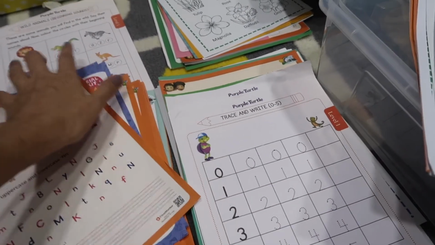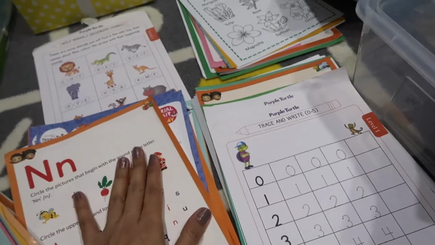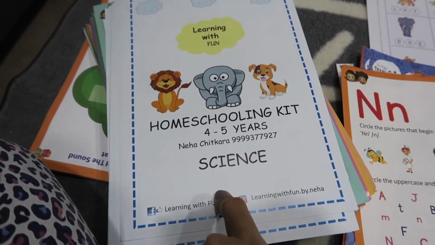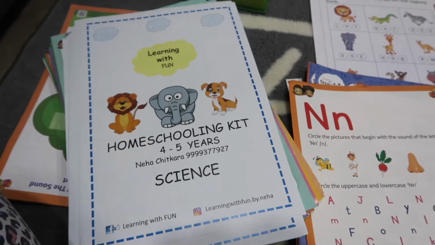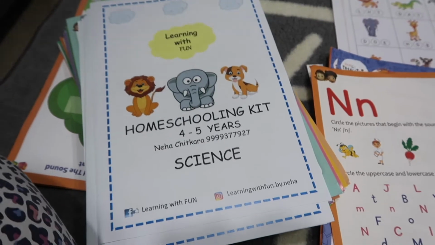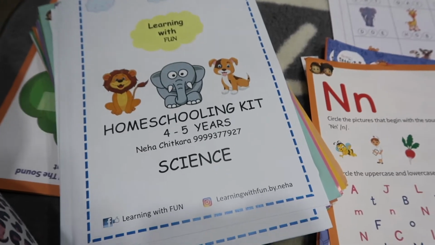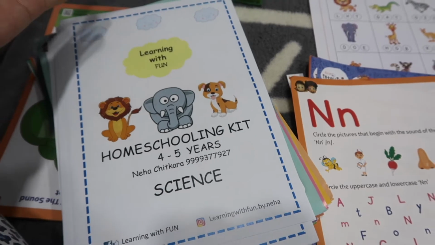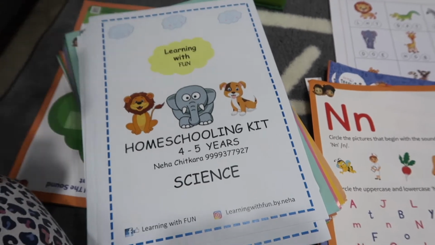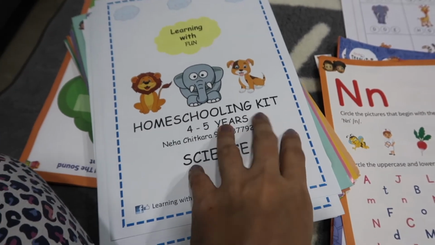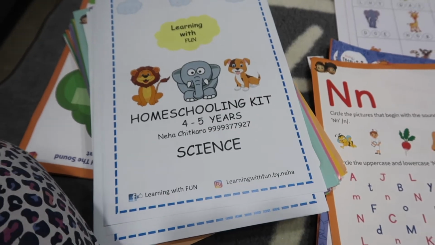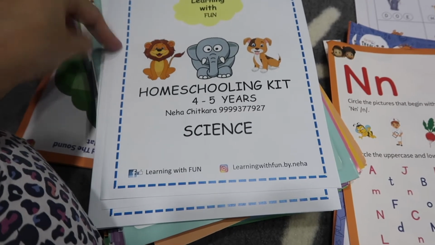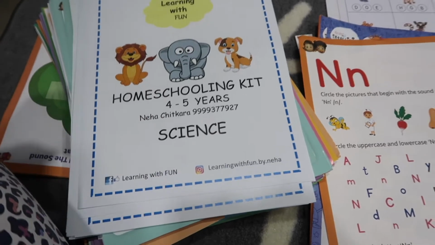Now while I was sorting, I honestly feel that this kit, which is Learning with Fun, a homeschooling kit, is an excellent box. A lot of you have asked me which is good amongst the Class Monitor, the Einstein box, the FirstCry box or the Flinto class. Not many people know that this box is the one I found on Instagram, and trust me, I have loved this one more than anything else because it has different subjects.